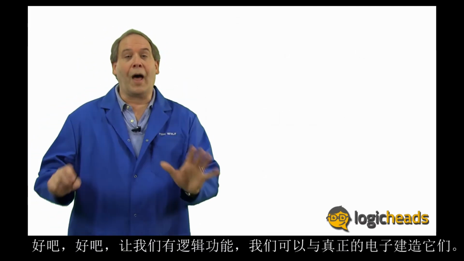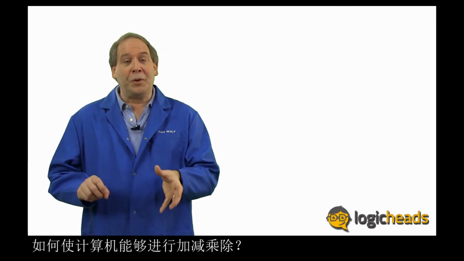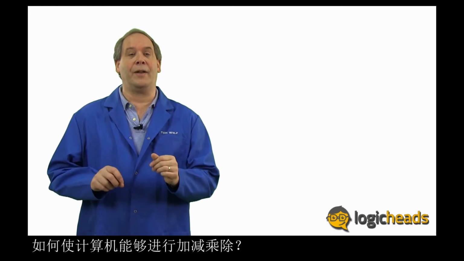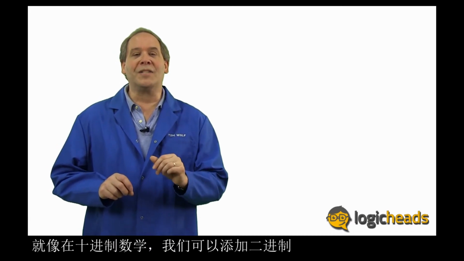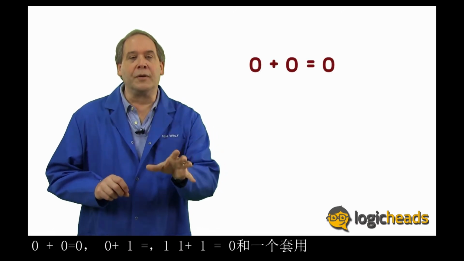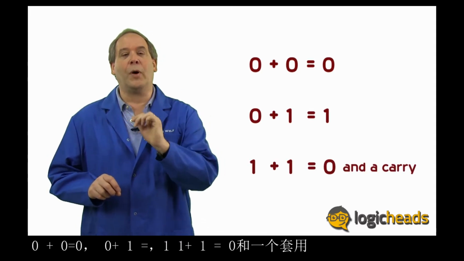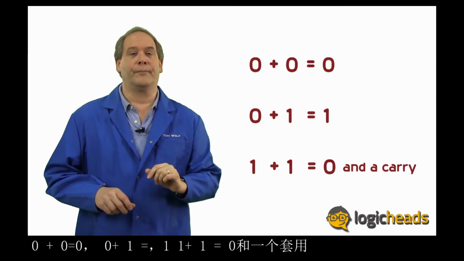Okay, so we have logical functions, and we can build them with real electronics. How does that make a computer, though, that can add, subtract, multiply, and divide? I'm glad you asked that. Because just like in decimal math, we can add in binary. 0 plus 0 equals 0. 0 plus 1 equals 1. 1 plus 1 equals 0 with a carry.